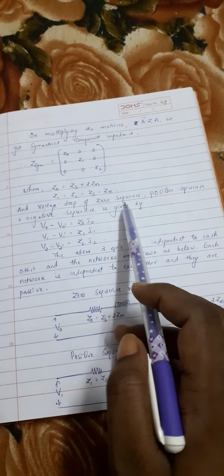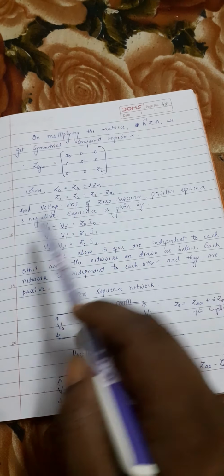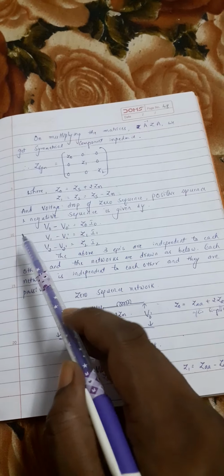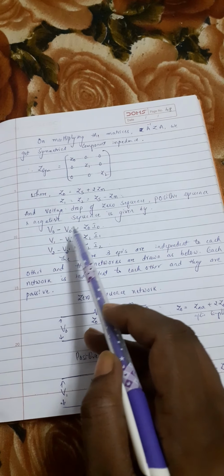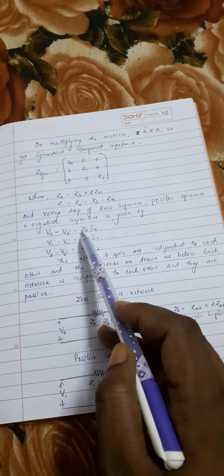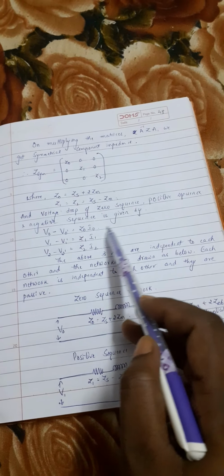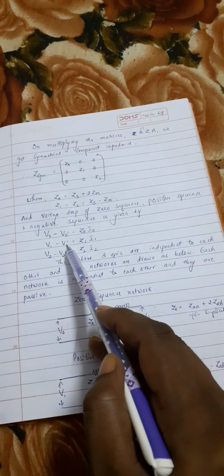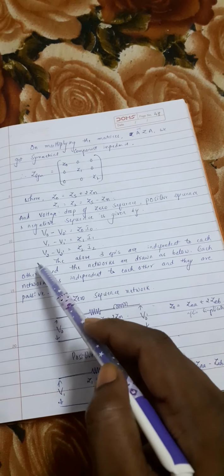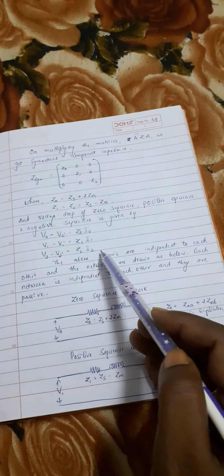Now the voltage drop of zero sequence, positive sequence and negative sequence is given by V0 minus V0 dash is Z0 into I0, where Z0 is the impedance of the zero sequence network. Similarly, V1 minus V1 dash is Z1 I1, and V2 minus V2 dash is equal to Z2 I2.